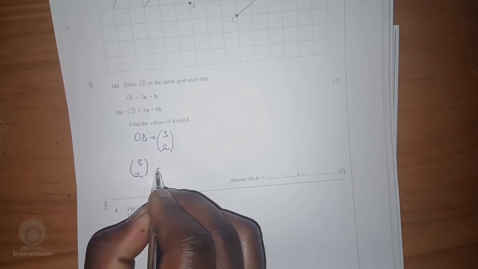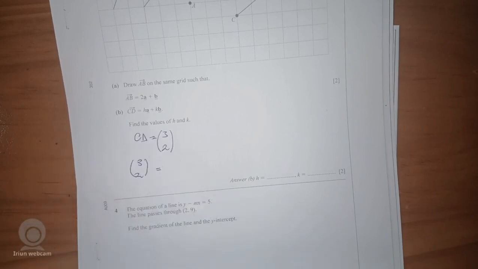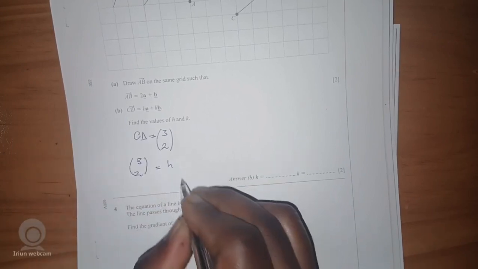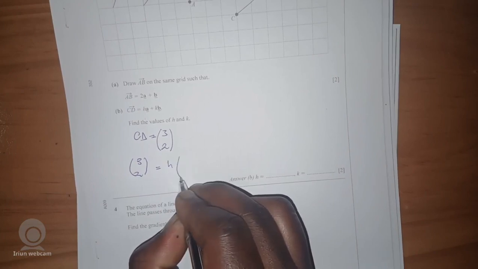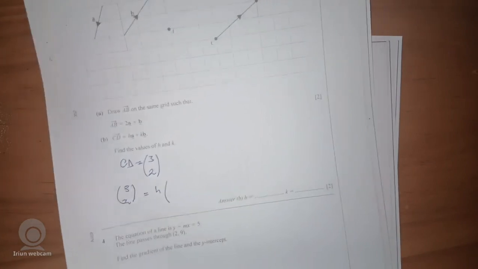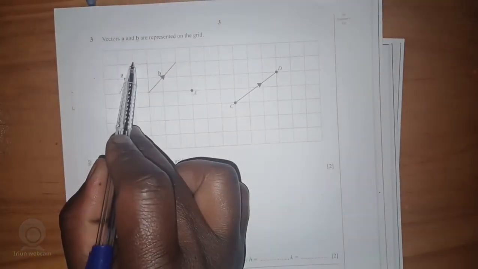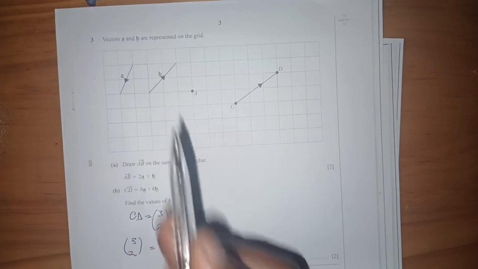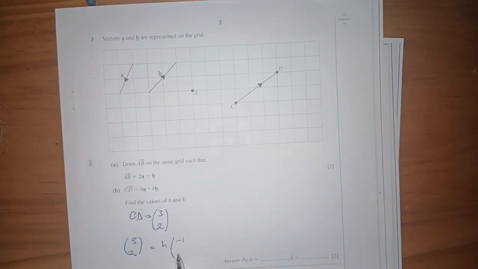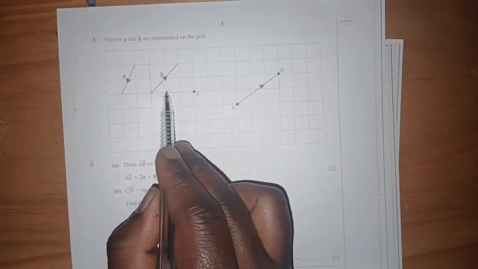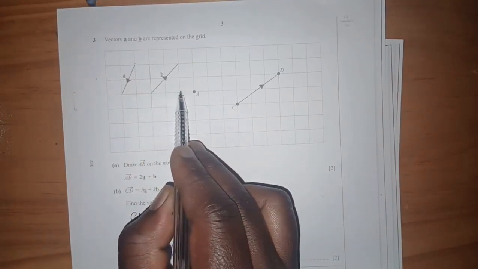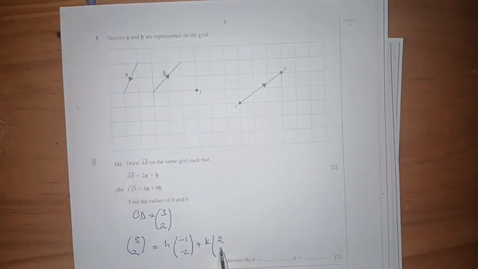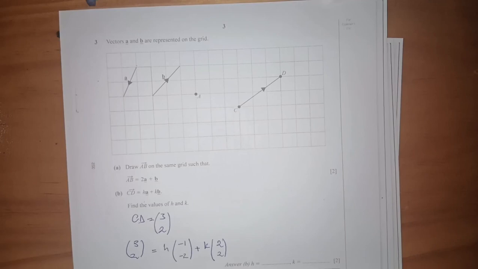And now this is equal to h, which is a scalar that we don't know, multiplied by A. Just remember that A is this vector here. So from here, moving this direction, that's -1, down -2. So -1, -2, plus k times B. What was vector B? From here, that's 2 units to the right, 1, 2, 2 units up. So that's +2, +2. The rest is just simplifying this thing.